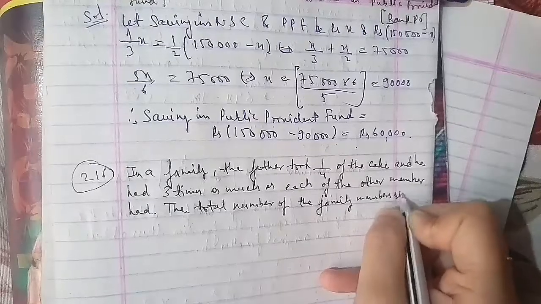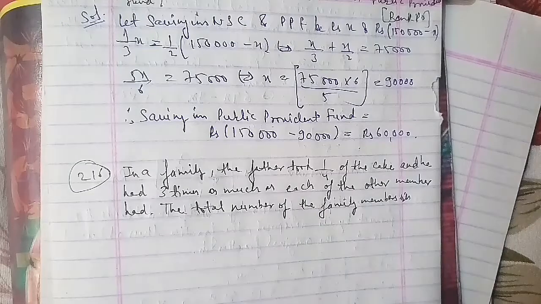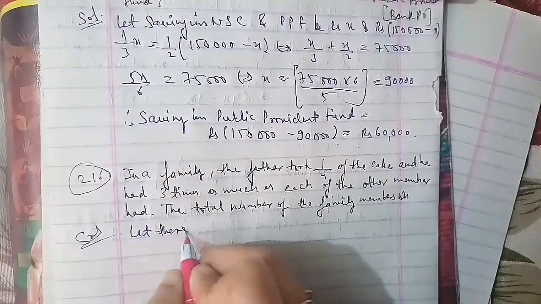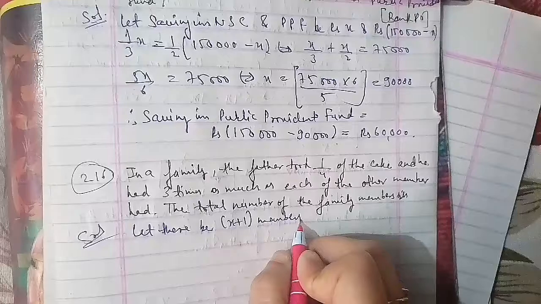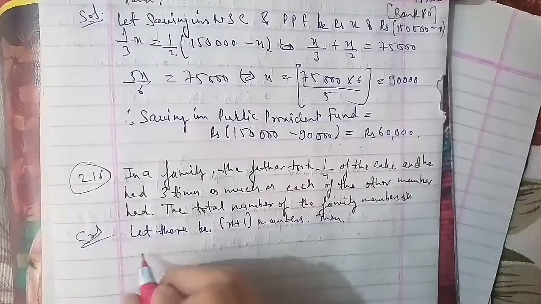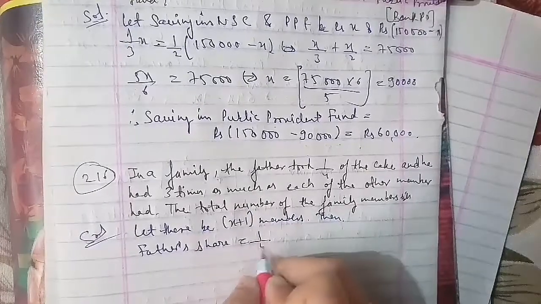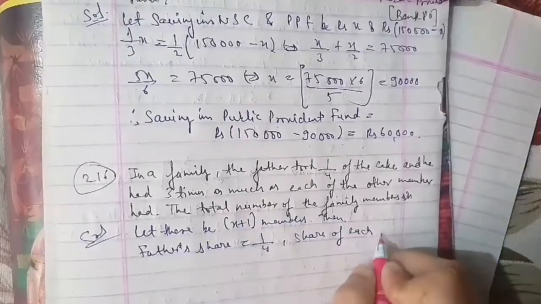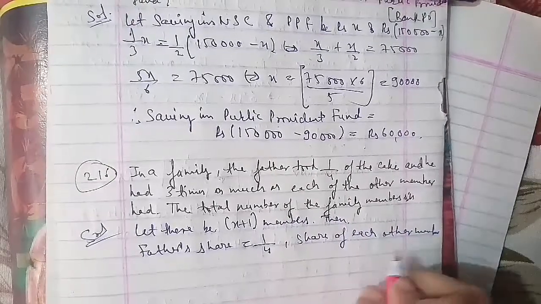Then 3/4x equals 1/4, 4x equals 36, and then x equals 9. Hence the total number of family members equals x plus 1, that is 9 plus 1, which is 10. The answer will be 10 here.